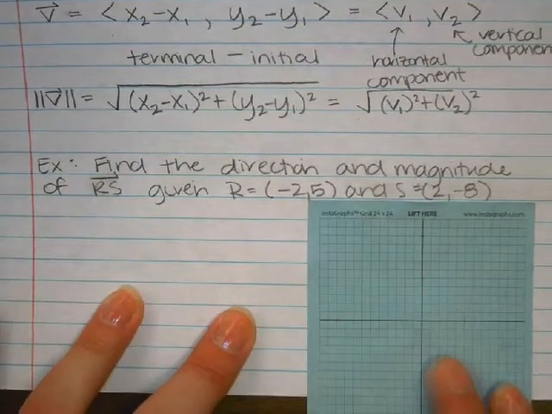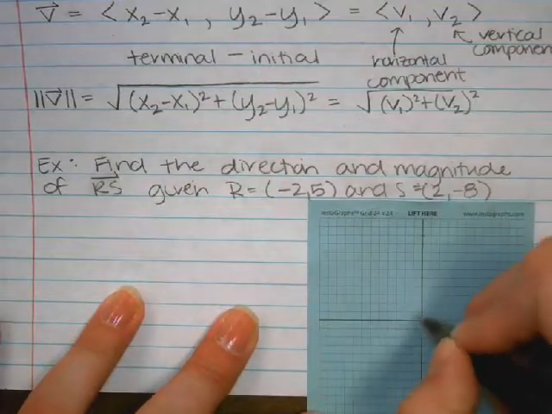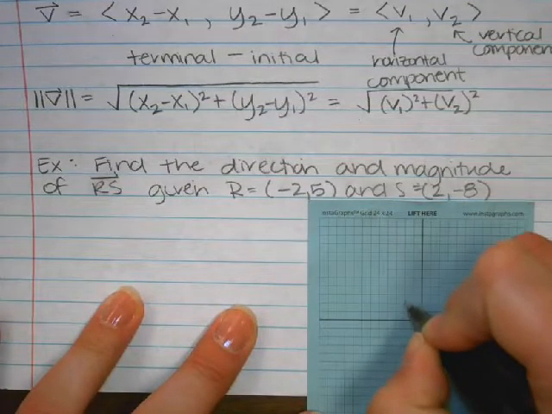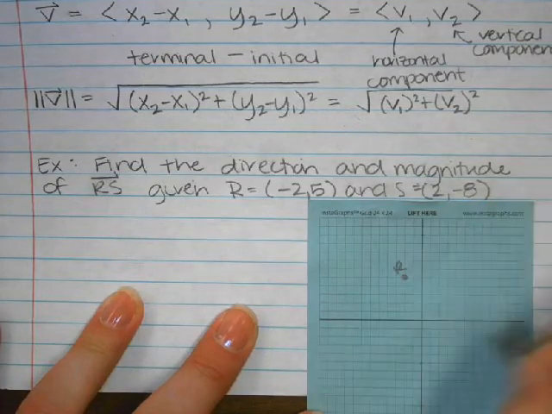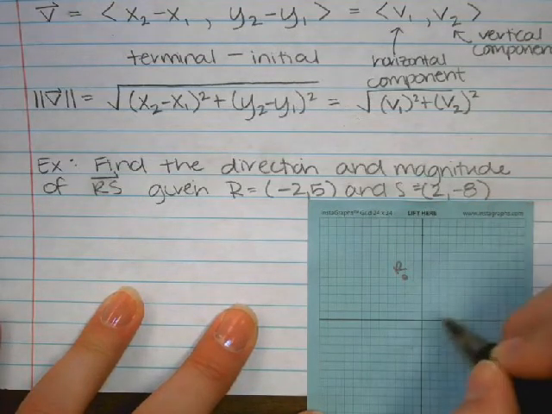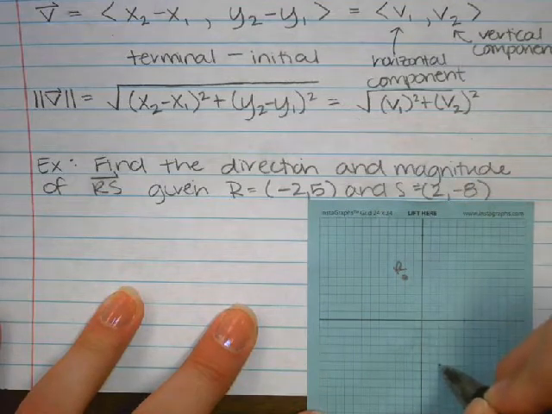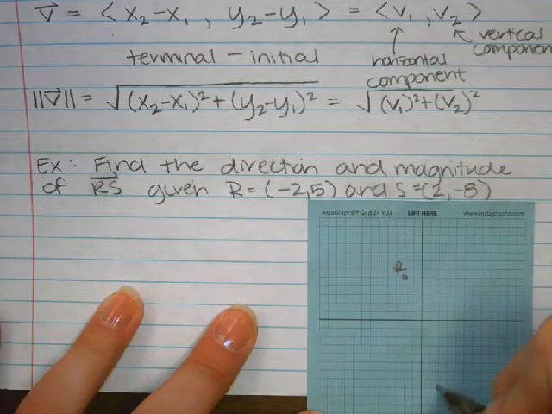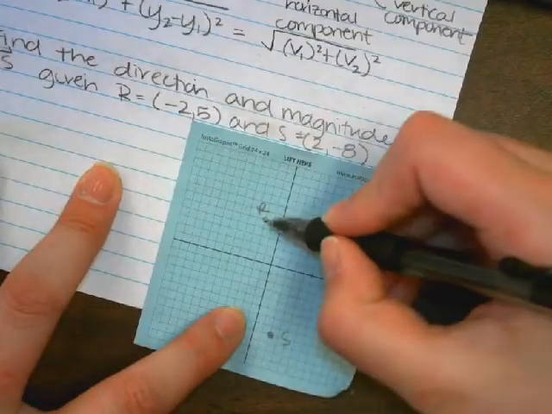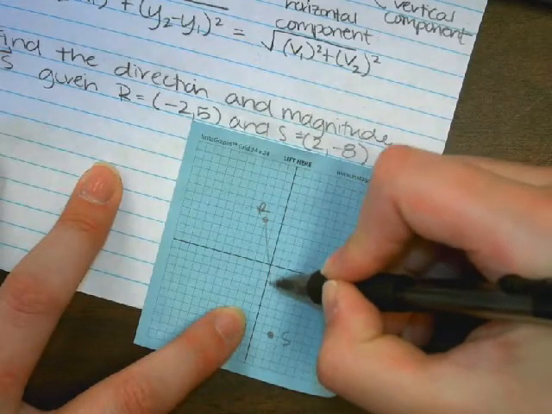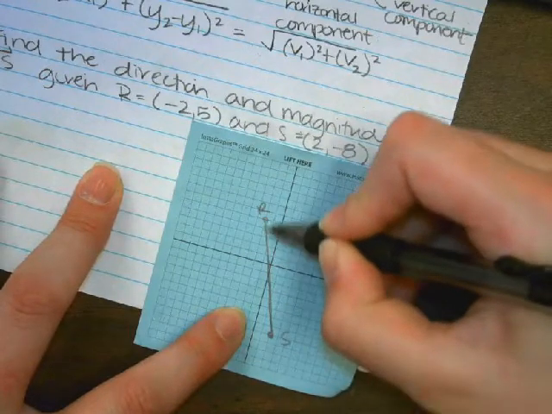Okay, I went ahead and put a little grid on here so I can draw this. You can draw a sketch on your notes. So here's the point (-2, 5), that's point R, the initial point R. Then the point (2, -8) is down here, that's the terminal point S. So that means that this vector looks like this.